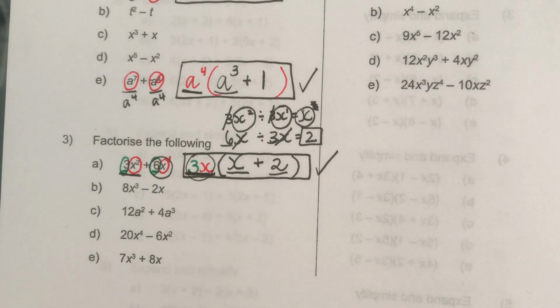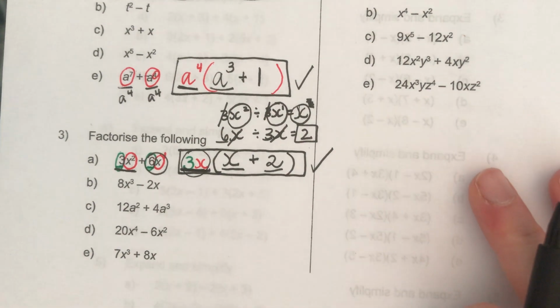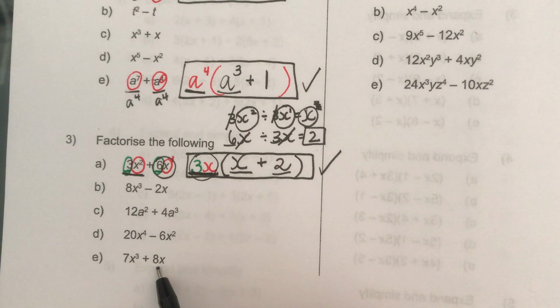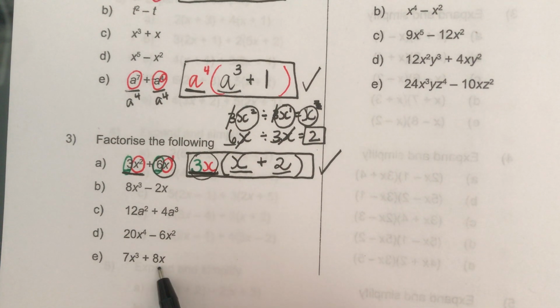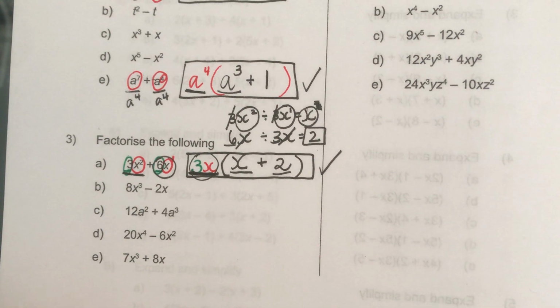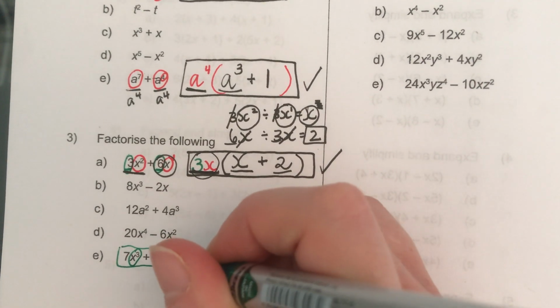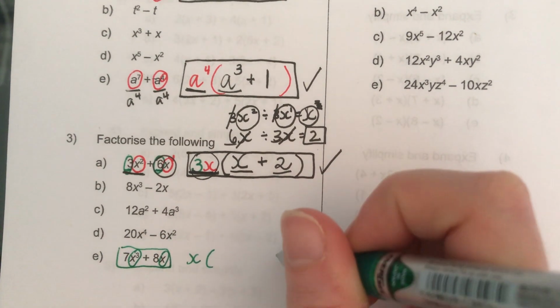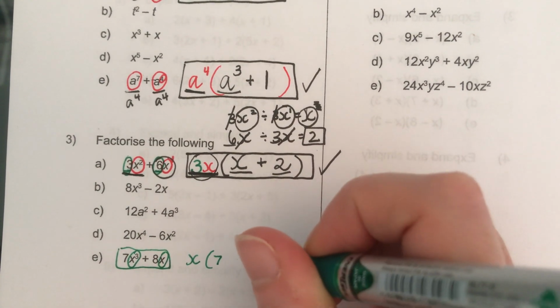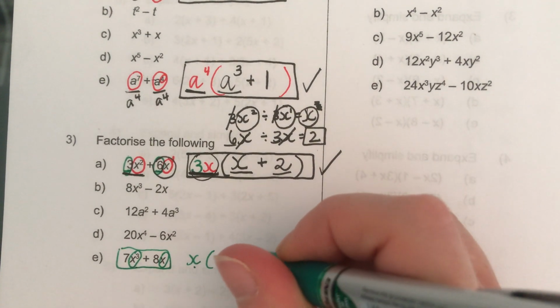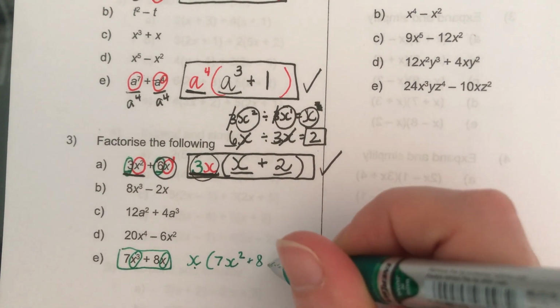The rest of those are pretty similar. I will say on example E, 7 and 8, those two values do not have a highest common factor. So you would only pull out x here. You would only pull out the variable x, and then you would have 7 left over plus 8 something. You would divide x cubed by x to get x squared, and then x divided by x is nothing.